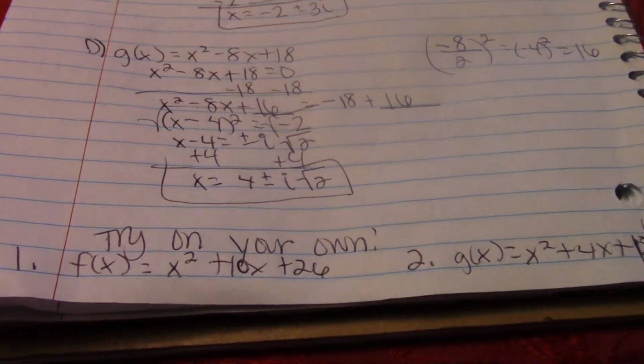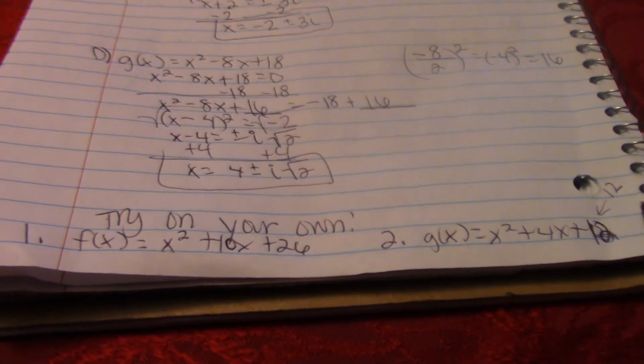Try these two on your own, and that is a 12 back there.